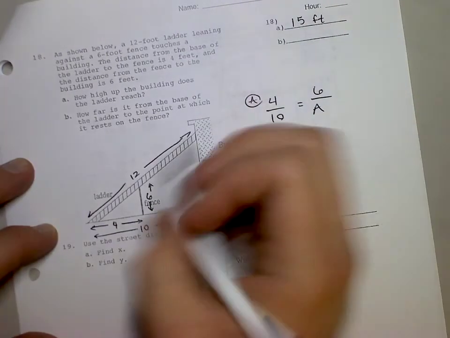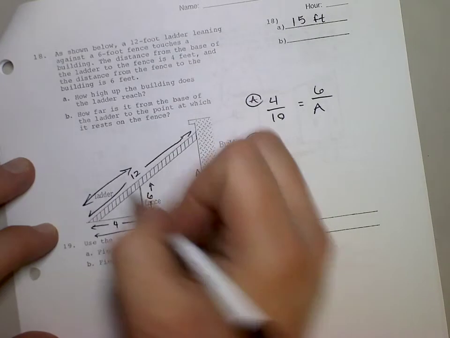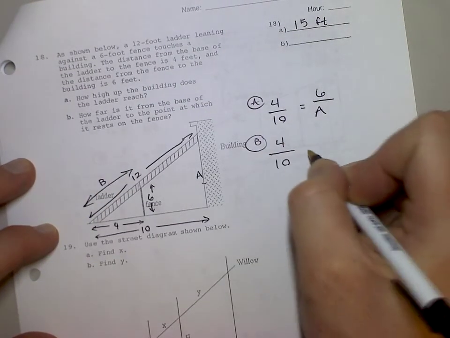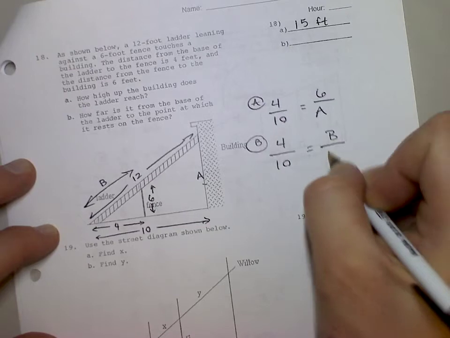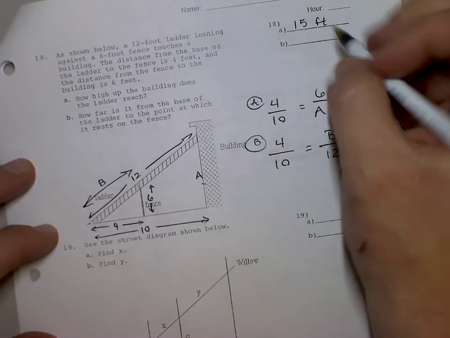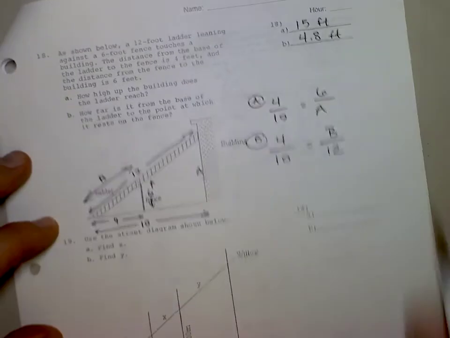In part B, we want how far up the ladder reaches when it touches the fence. So that's part B. It's a small. I'm still going to use 4 over 10, but now I'm going to go B over 12 over here. This times this is 48 divided by 10, and you get 4.8 feet for how far up the ladder it touches the fence.